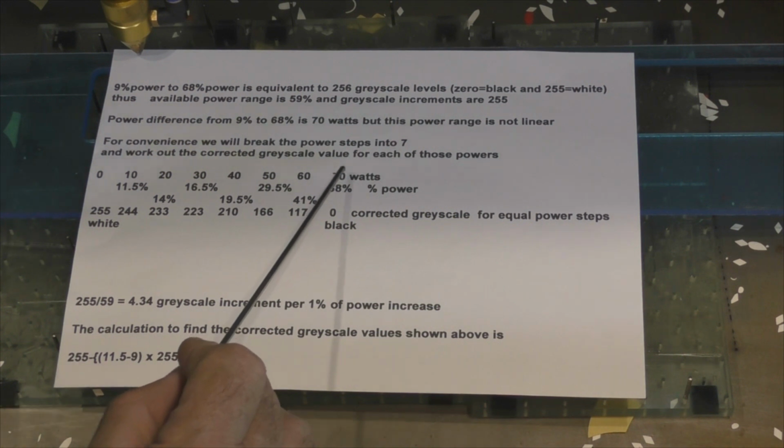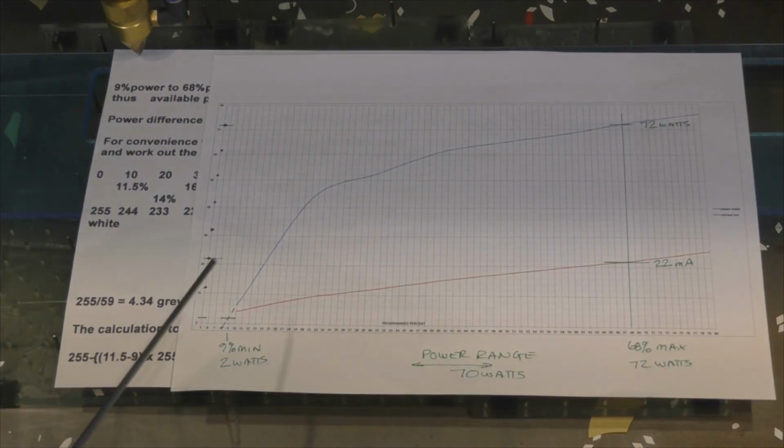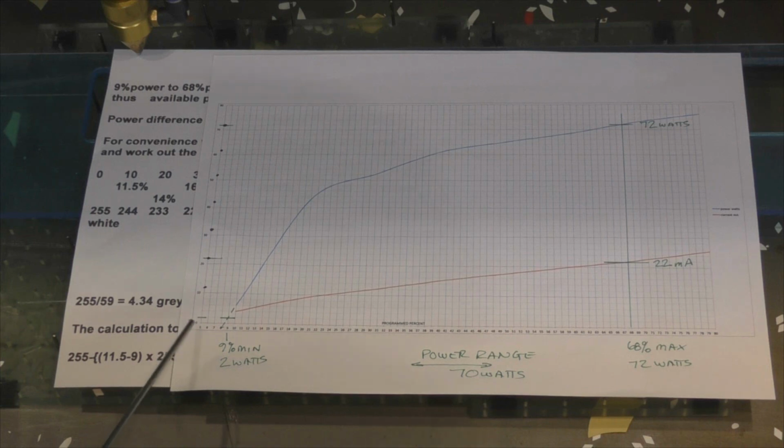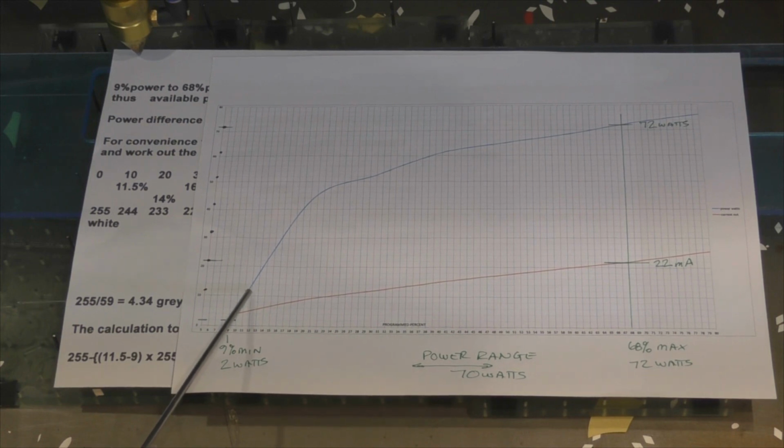And basically, what I'm now going to do, I'm going to look at this chart, and I'm going to step up from 2 watts by 10 watts, which takes me up to 12. And at 12 watts, I'm going to look across and see what the power is on the power curve, and I'm going to read down on here and see that it is 11.5%. And then I'm going to go up another 10 watts to 22 watts and read off where that intersects with the power curve and come down here, and it tells me that it's 14%.